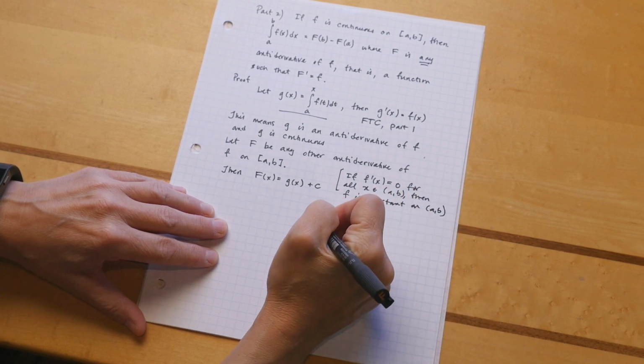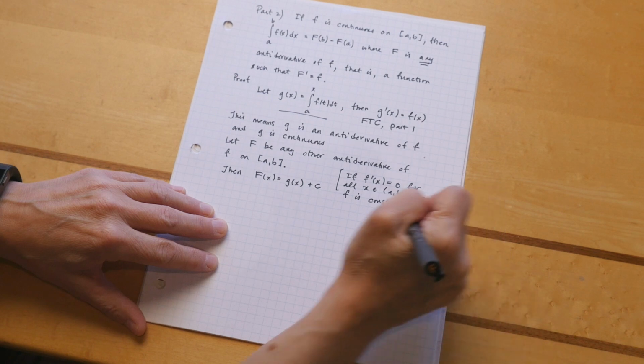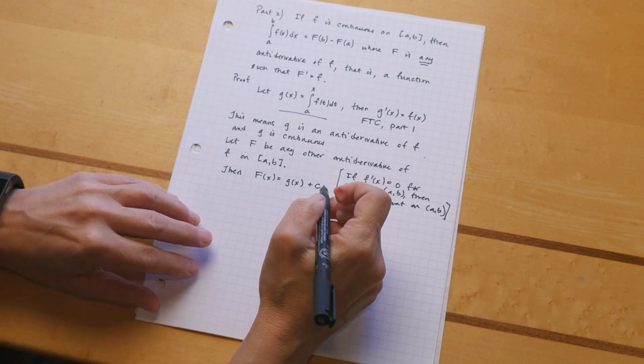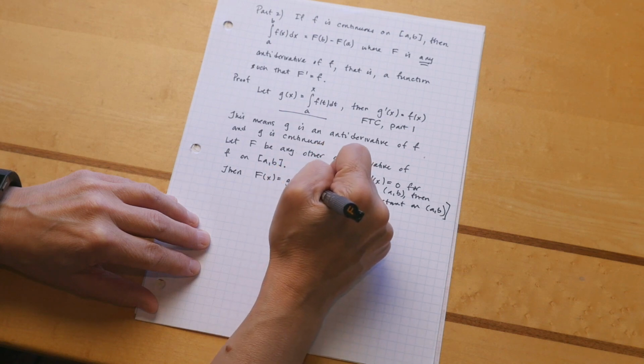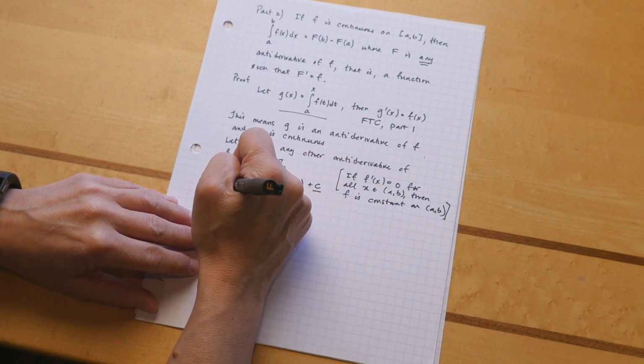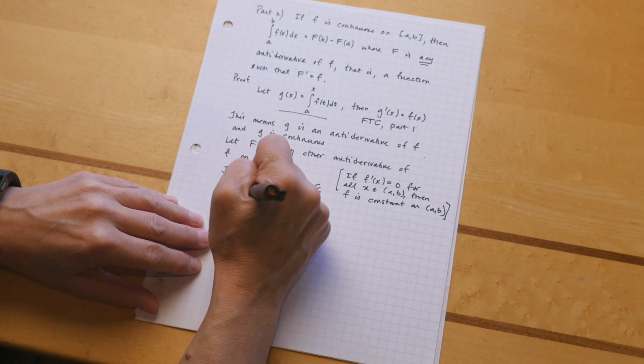Okay? So the constant function is the only function which has a derivative of 0. Okay? So now we have g of x is continuous. This is just some number, a constant. That means that F of x is continuous.